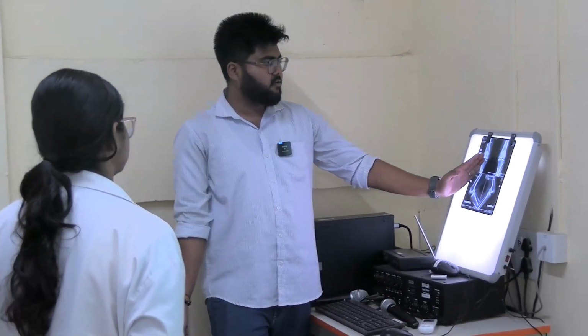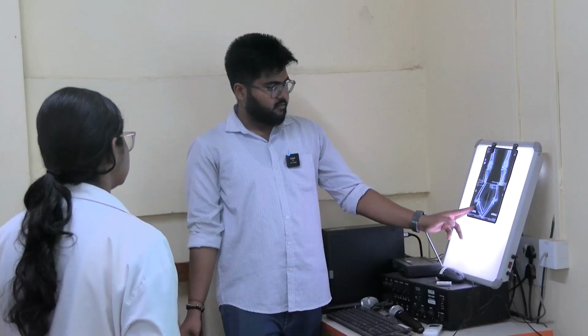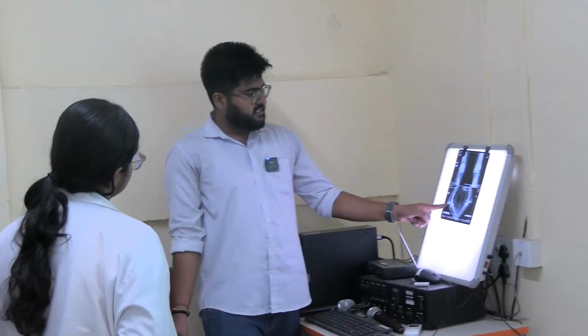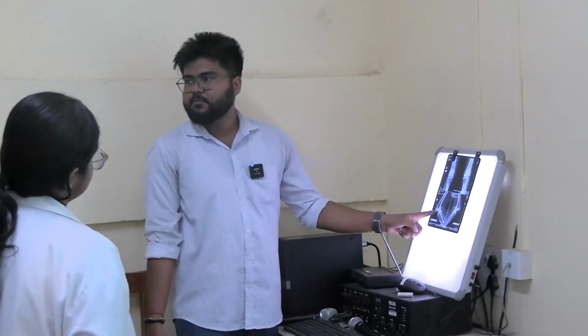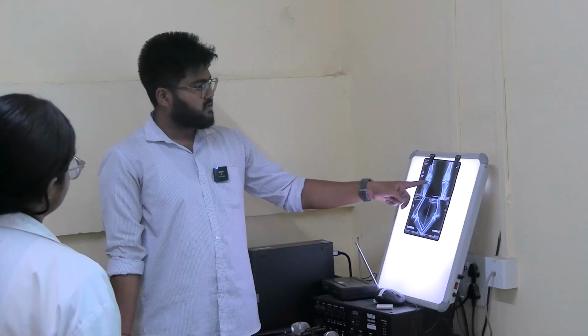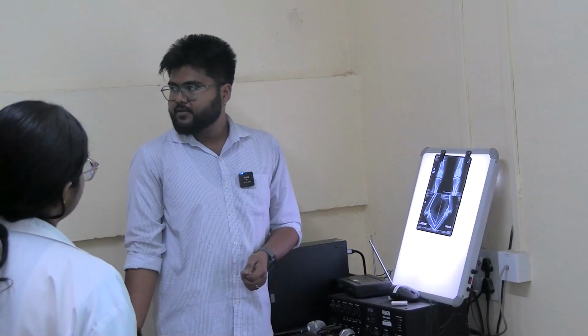This is the AP view and this is the lateral view. Here in the lateral view, right side, left side. So here you can see this is the patella. Patella is what type of bone? And the knee joint is what type of joint? So they will ask such questions in the exam, okay?